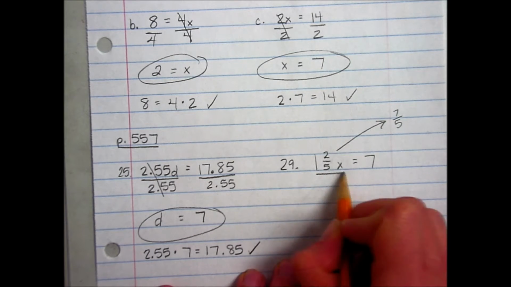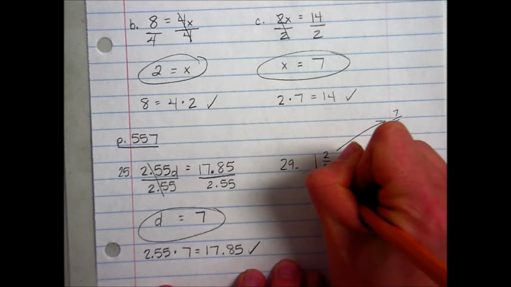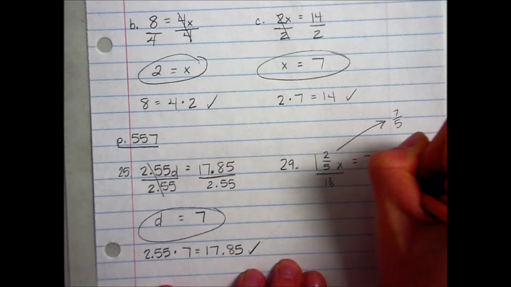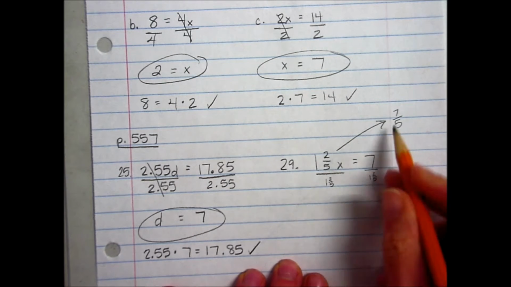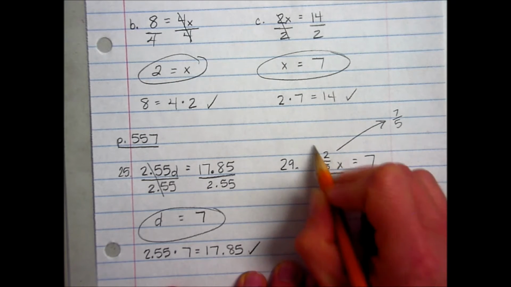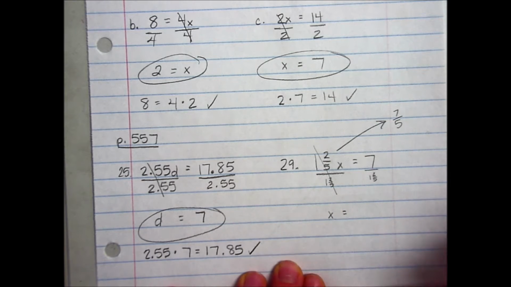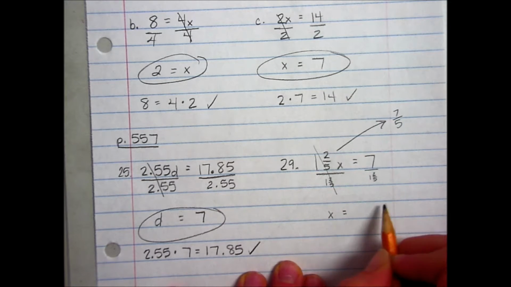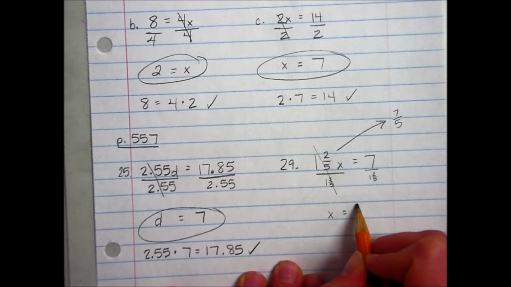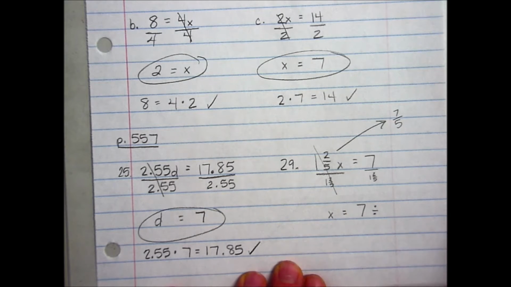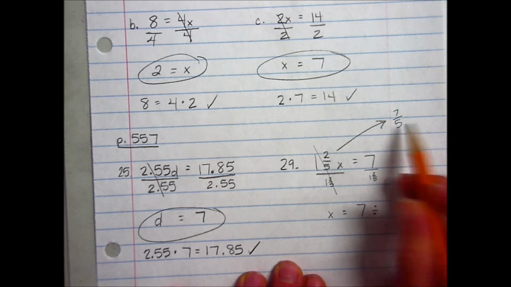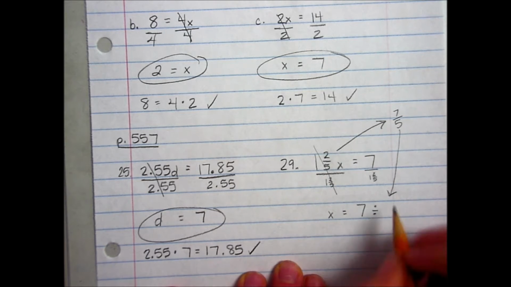Alright, so we'll be dividing by 1 and 2/5. But we've changed it, so that'll cancel out, so it'll be x equals, now I'm going to write it to the side because that looks weird to have a fraction in a fraction. So 7 divided by, instead of writing 1 and 2/5, I'm going to write my improper fraction of 7/5.